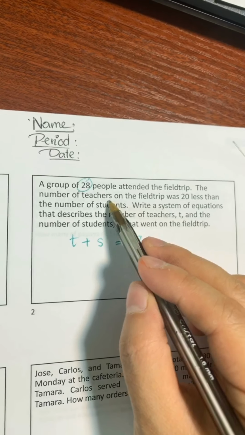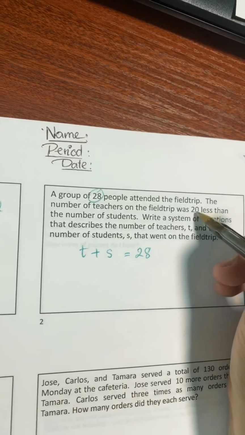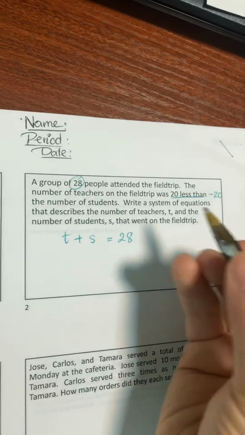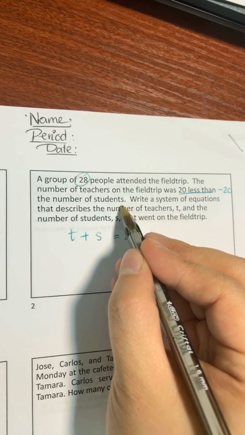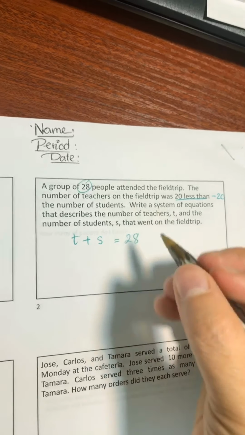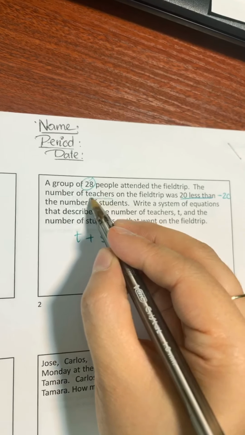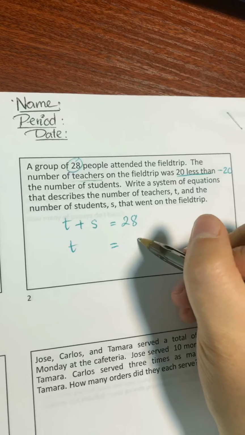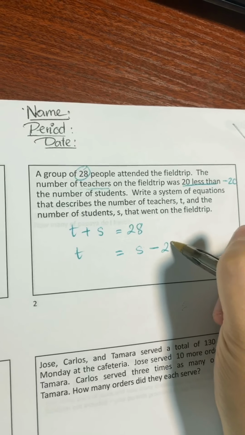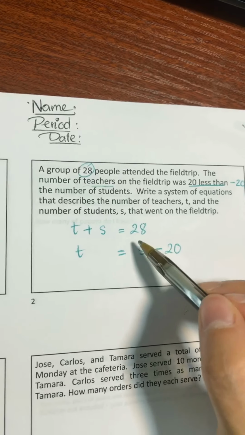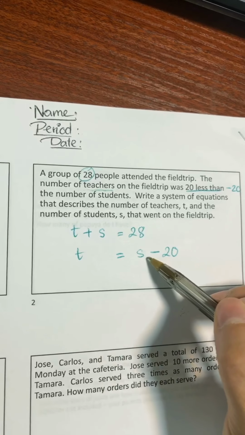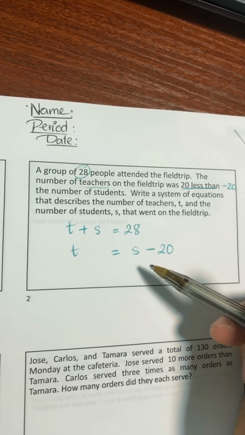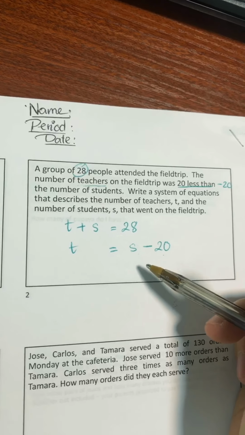Then the number of teachers was 20 less than. Remember, anything less than is at the end. Switch them at the end. Okay, then the number of students. So that means the number of students is more. Alright, so the number of teachers goes first. We're going to put T equals, and then the number of students was more, so we subtract 20 from that. And we're going to have the number of teachers equals students minus 20. With these 2 equations, you can go ahead and solve for it. Okay.